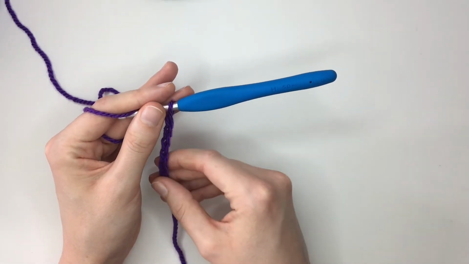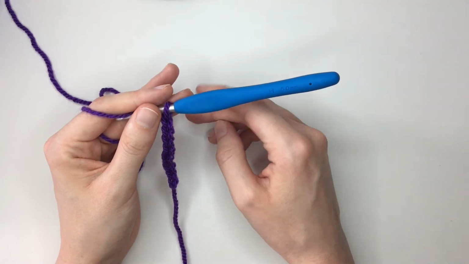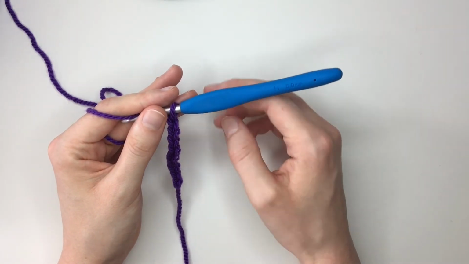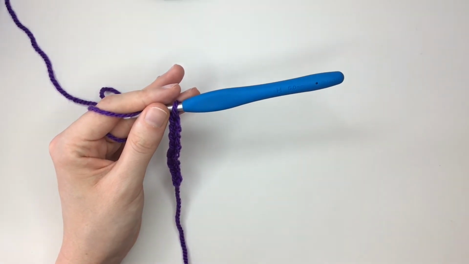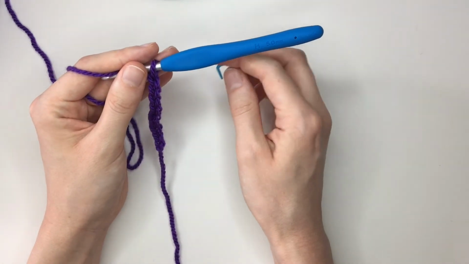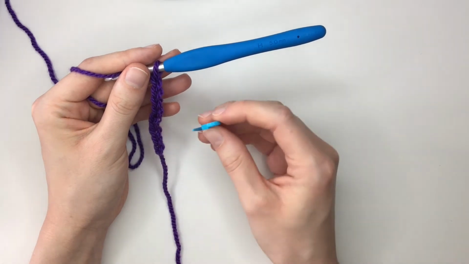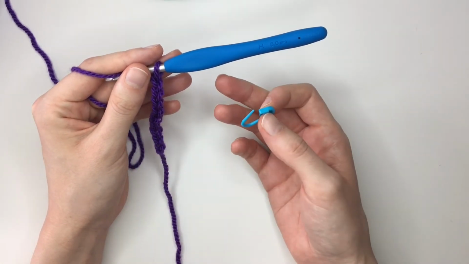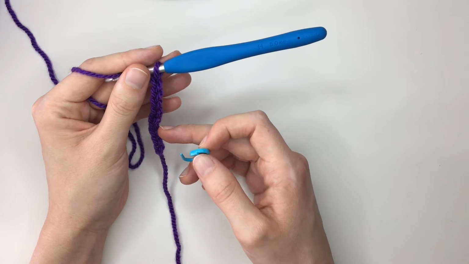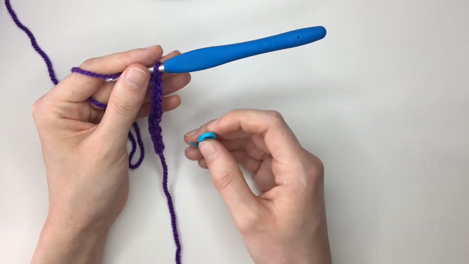Now something that you might find useful if you're making a really long chain, several hundred chains long, is you can also use stitch markers to mark every so many chains. So for instance, we could use a stitch marker here to mark every 5 chains, so if we do lose count at any point, we don't have to count back very far to figure out where we are.